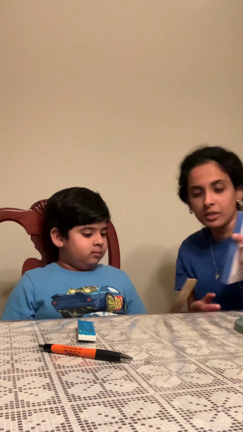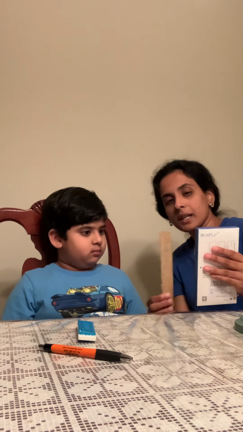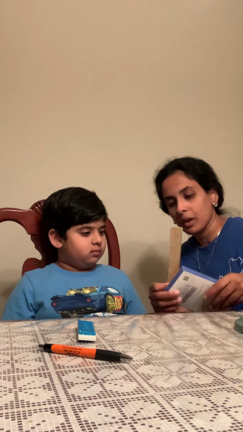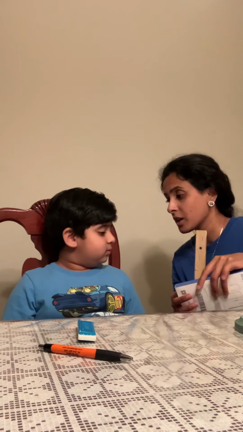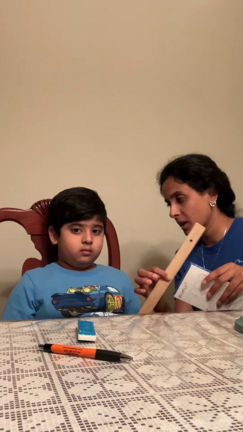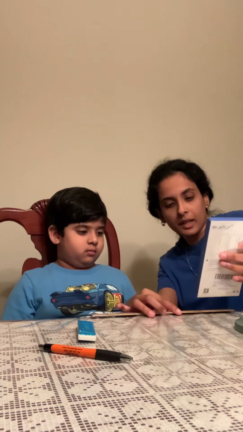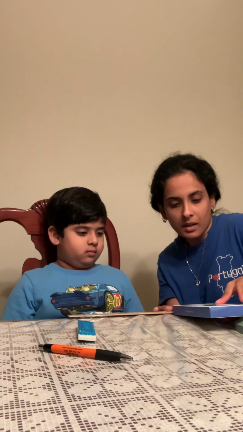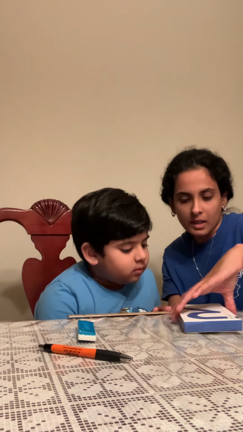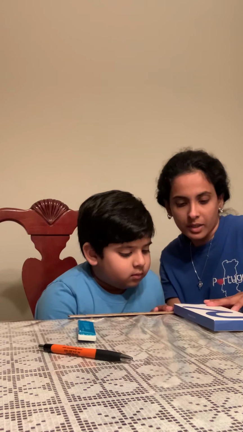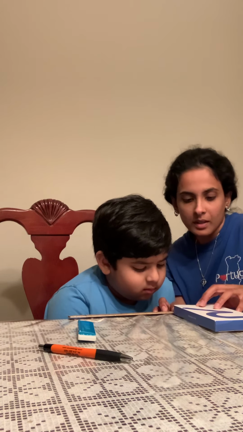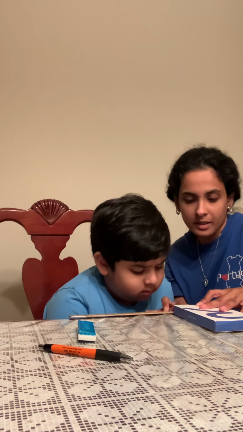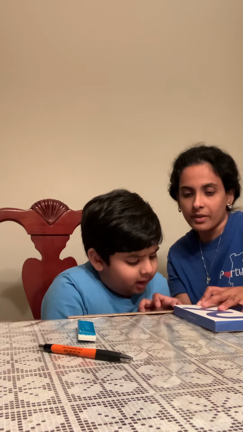In order for you to learn that, we're going to look at each side of the box to figure out the perimeter, or the distance around the box, right? So we're going to look and see how big is this side right here? 3.5, right?